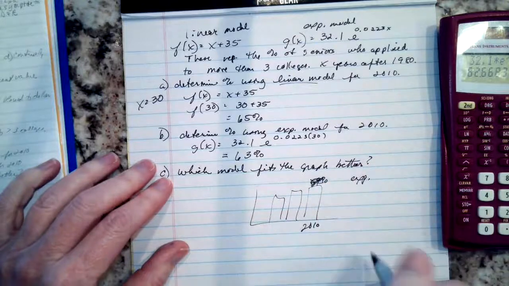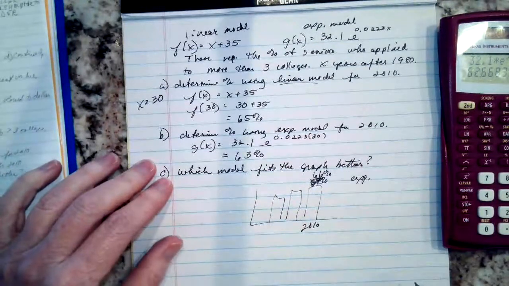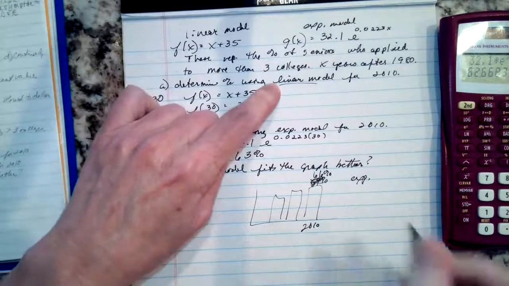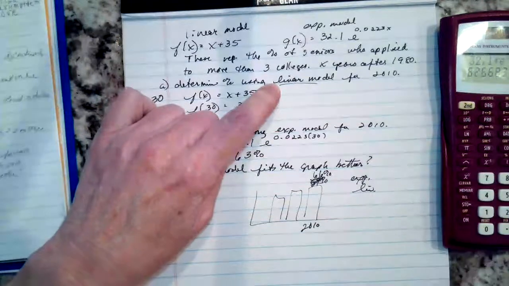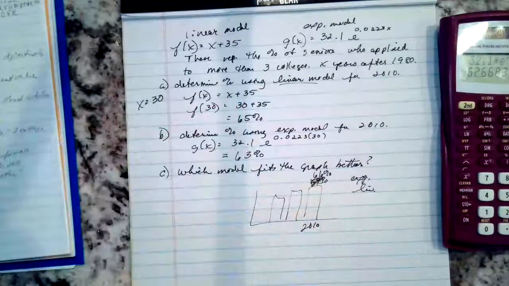If, however, let's say that for 2010 it were 66%, then which one is modeling it better? 65% is closer, and that was the linear model. So your answer would be linear. So you will look at what the bar graph tells you and see which of those got closer.